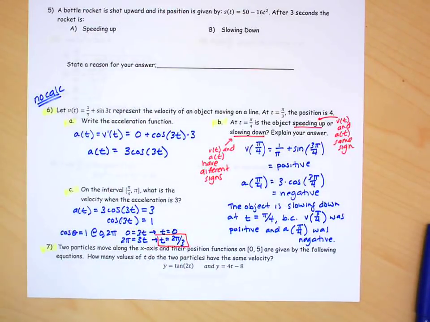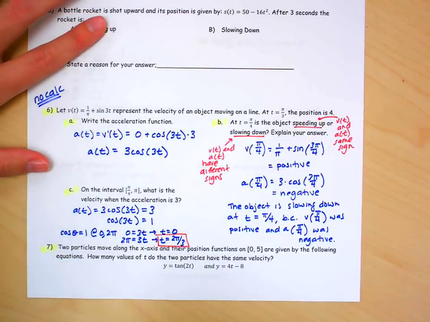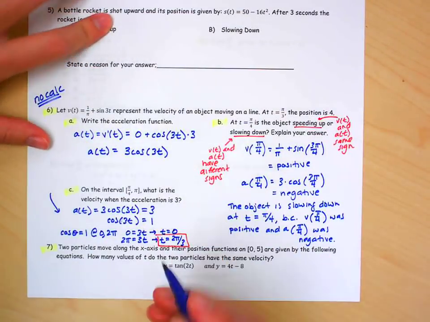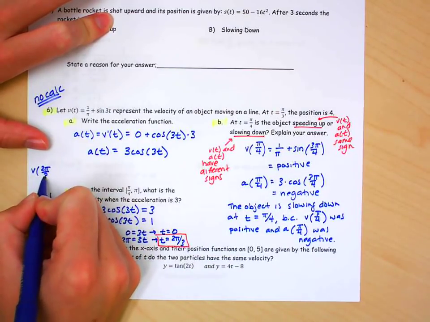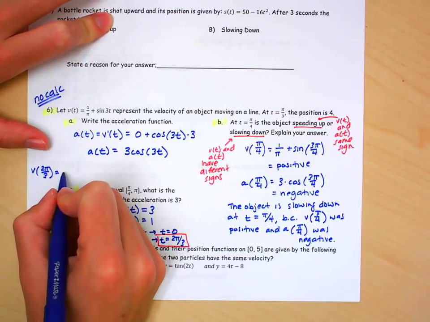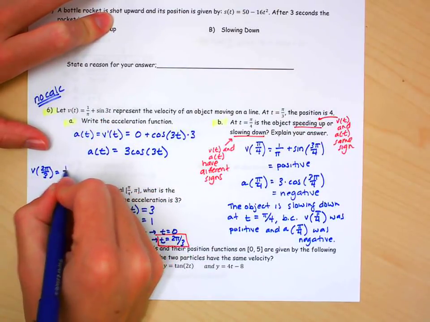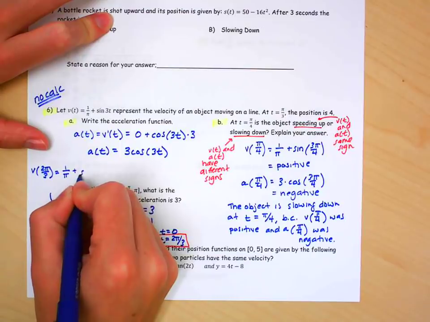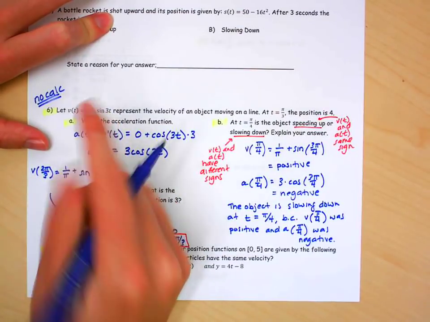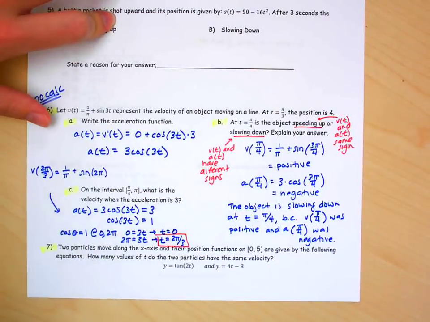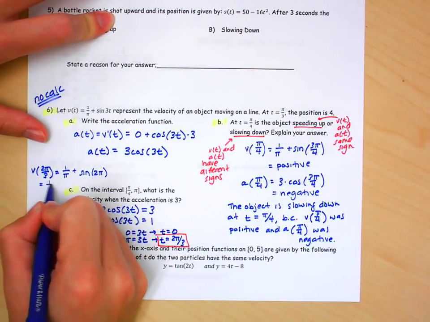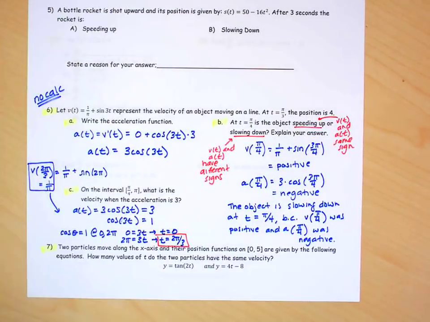Well, they're not actually asking me for the time. They want to know what the velocity is at that time. So the last thing that I need to do is figure out the velocity. So I want to know what v of 2 pi over 3 is. Well, that's going to be 1 over pi plus sine of, well, if I plug that in times 3, that's going to be 2 pi. Well, sine of 2 pi is 0. So this is going to be equal to 1 over pi. Okay.